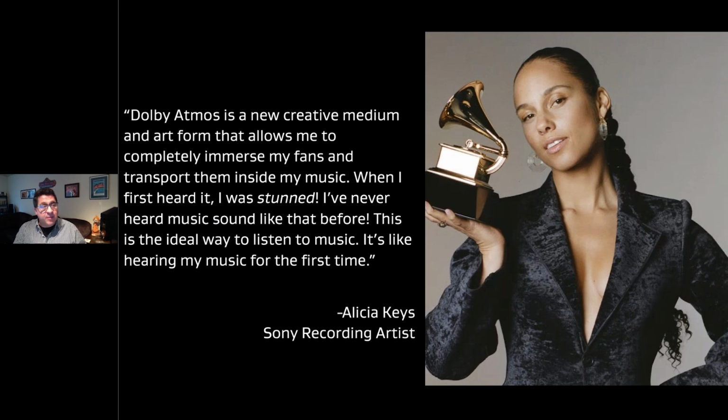Alicia Keys, for example. We gave her a Dolby Atmos music demo several months ago in our New York Soho event space. And literally days later, she said, "Oh, I'm going to mix my next album this way. This really excites me. This is something I want to do. And this is what I want to bring to my fans." And like she said herself, it's like hearing my music for the first time.